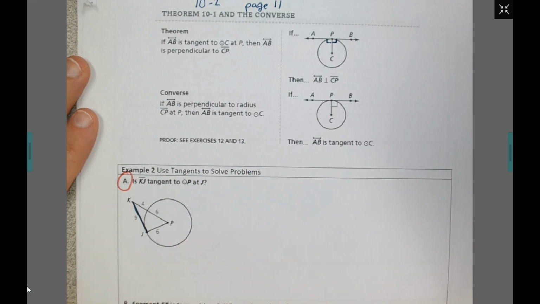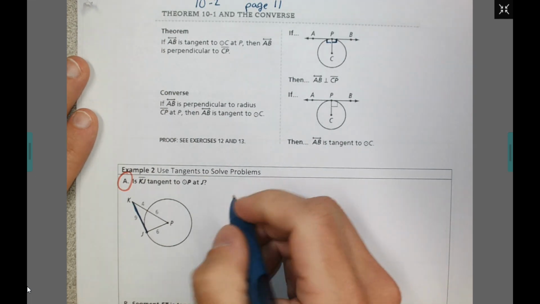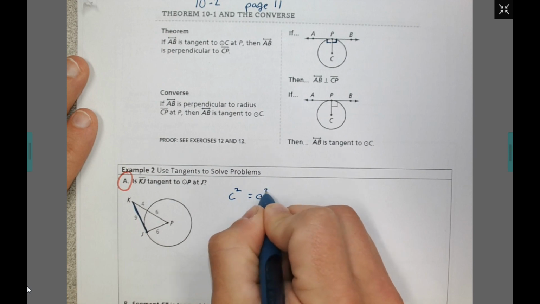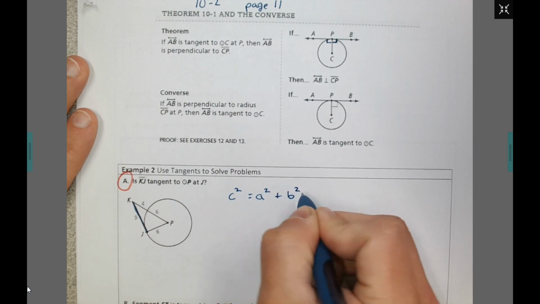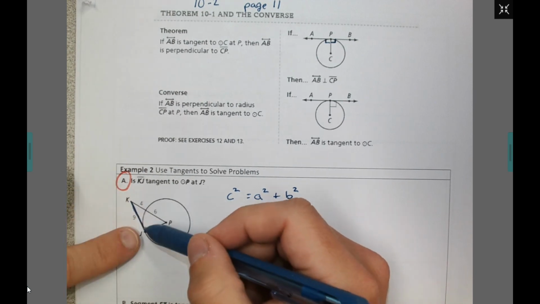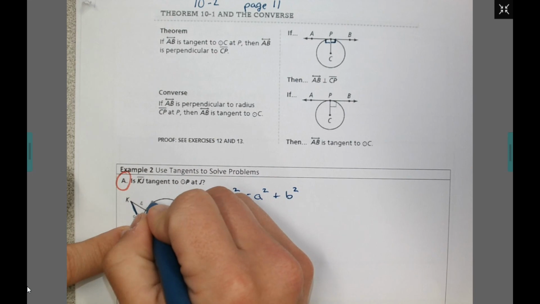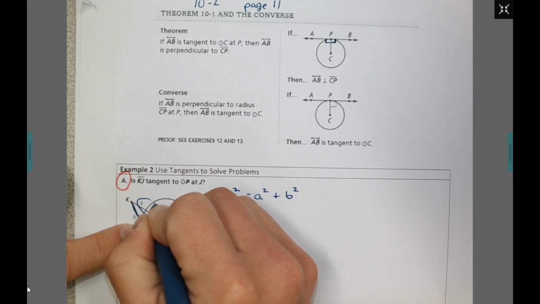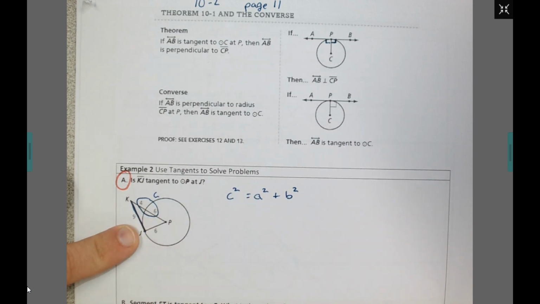The way we're going to go about looking at this is we're going to use the Pythagorean theorem. Remember, Pythagorean theorem is c squared equals a squared plus b squared. And the key to this whole problem is figuring out what c is. So if KJ happens to be tangent to the circle, our hypotenuse would be this side over here, so this 4 and 6 would be our c value.